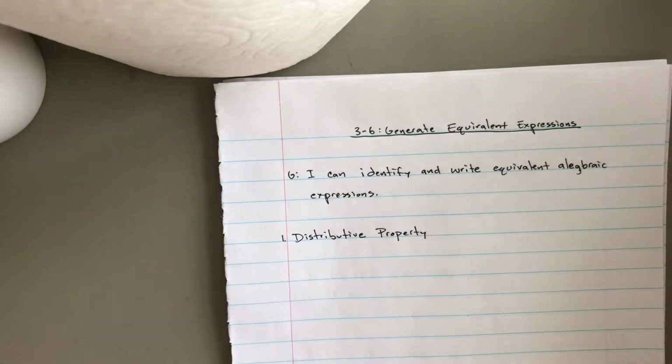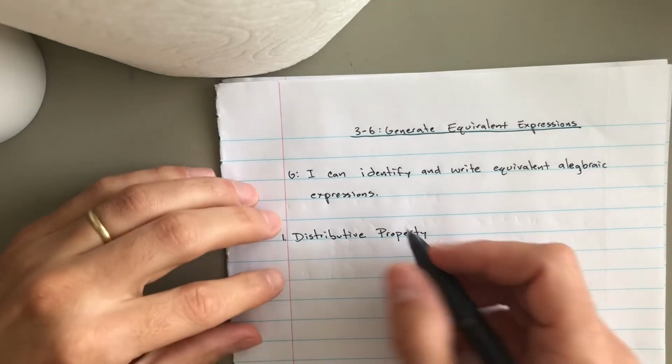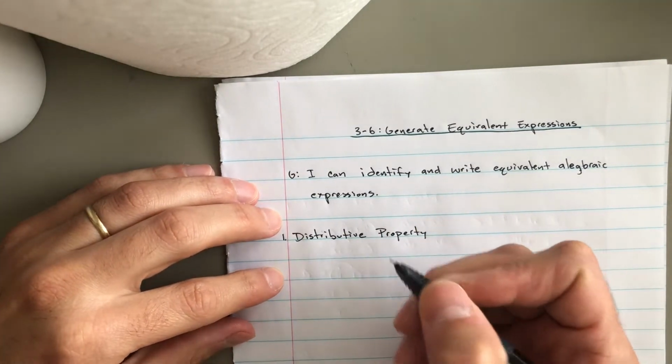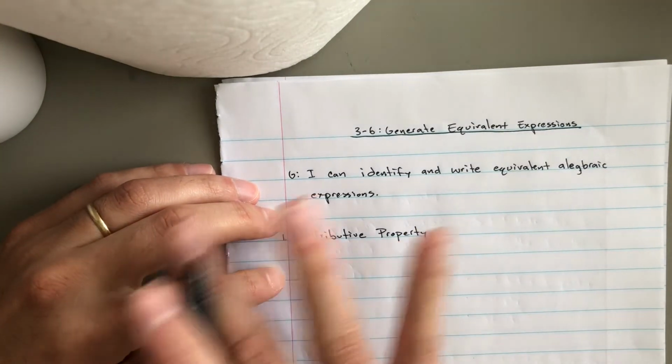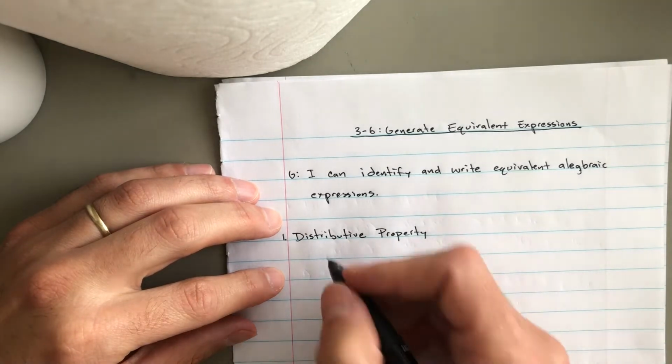And we talked about this earlier in the year. It's where we'll have an addition or subtraction problem in parentheses, and then we distribute another number that's outside of the parentheses that's being multiplied by that.